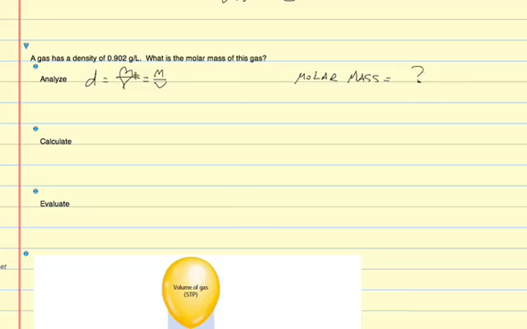We're trying to find mass. To isolate for mass, we would move the volume over to the other side, so we'd multiply by V on both sides. We could manipulate the formula so that mass equals density times volume using some basic algebraic skills.